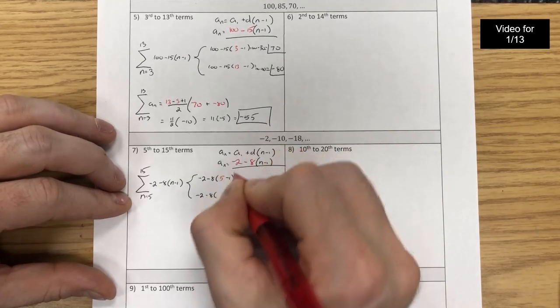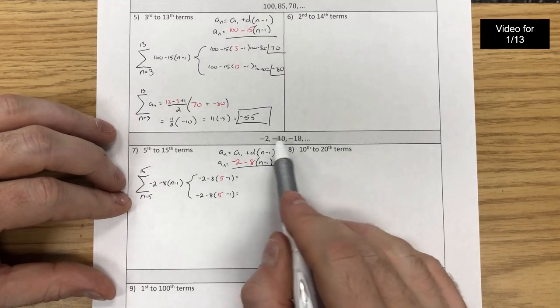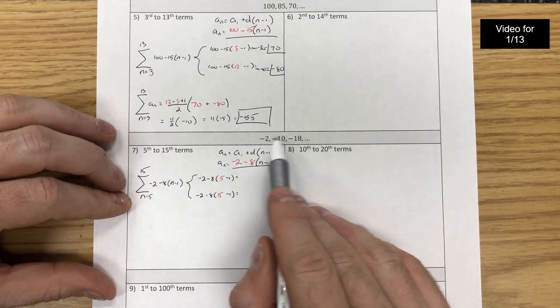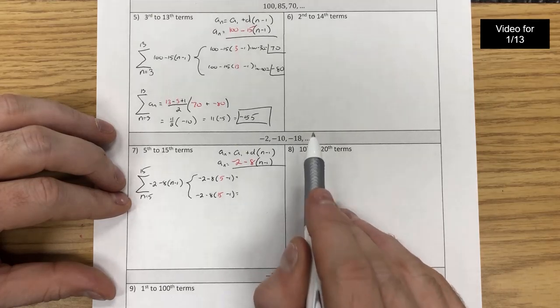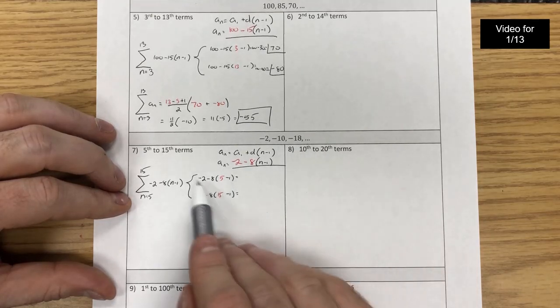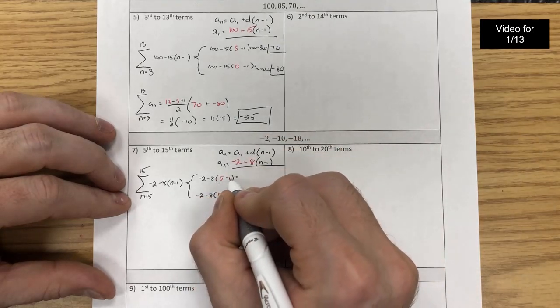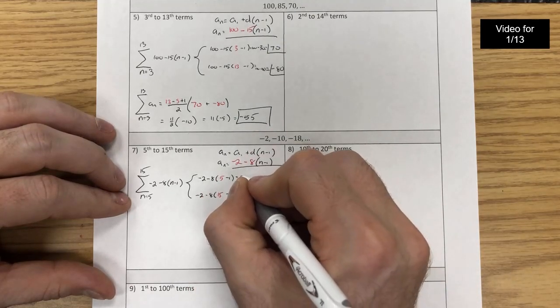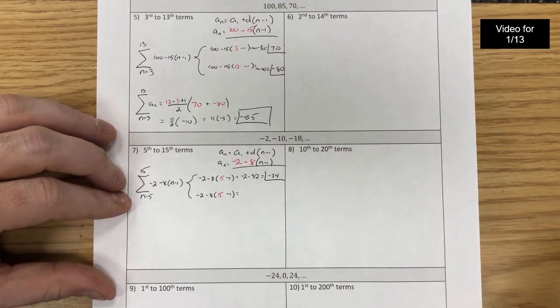So now my 5th term and my 15th term. I bet you if I keep counting by 8, I could figure out my 5th term. So 10, 8 minus 8 is going to be negative 26, minus 8 is negative 34. So I bet you that's going to be a negative 34. So 5 minus 1 is 4, times 8 is 32, so negative 2 minus 32 is negative 34, correct.